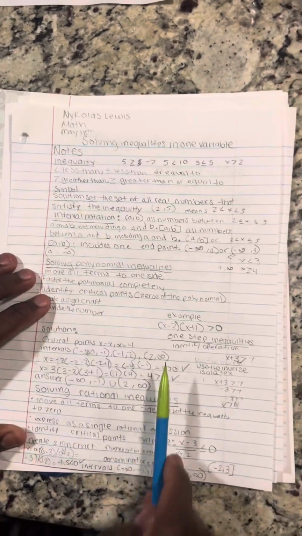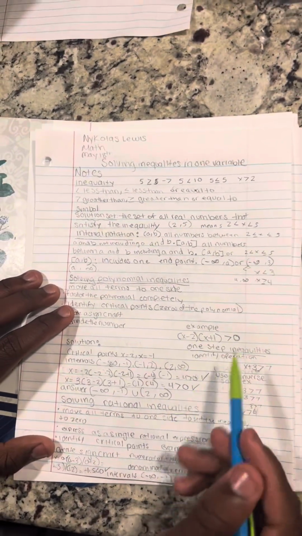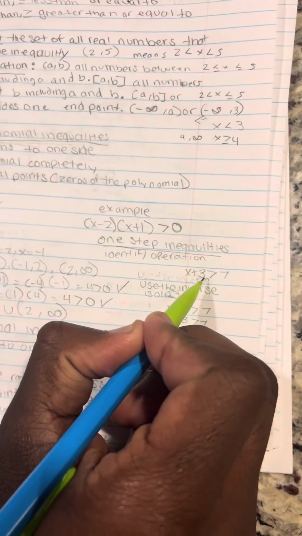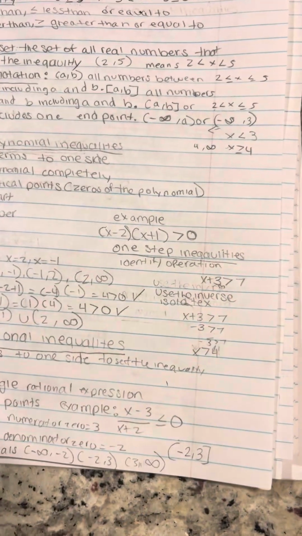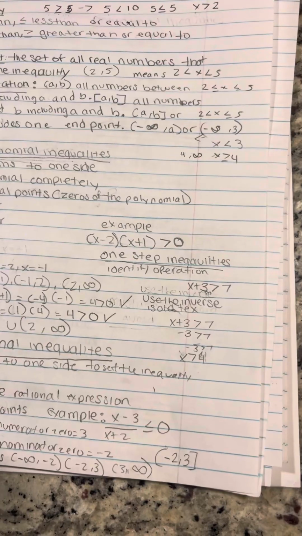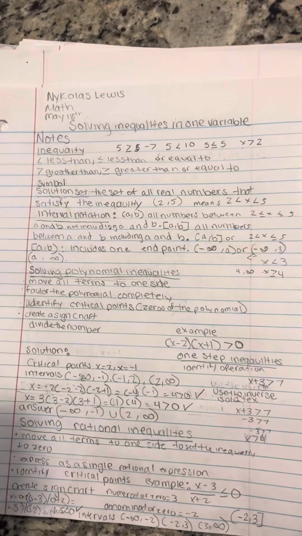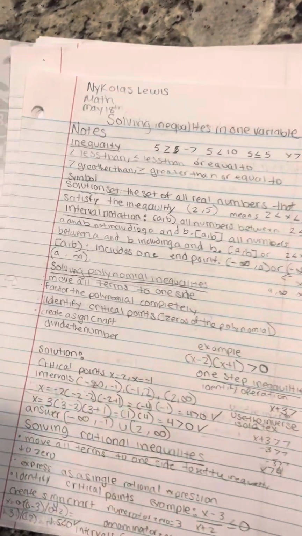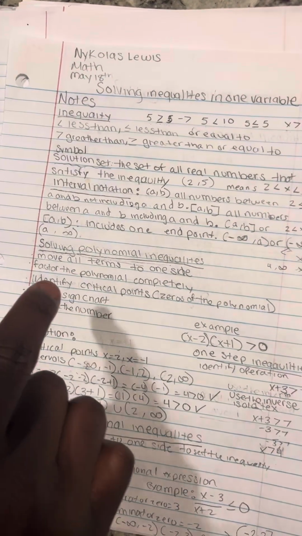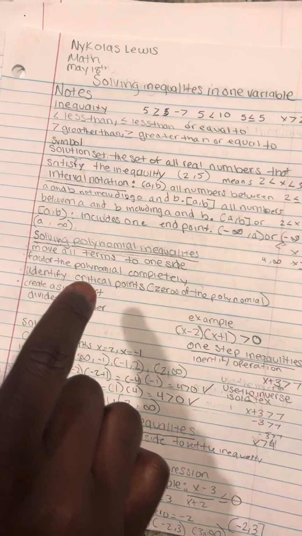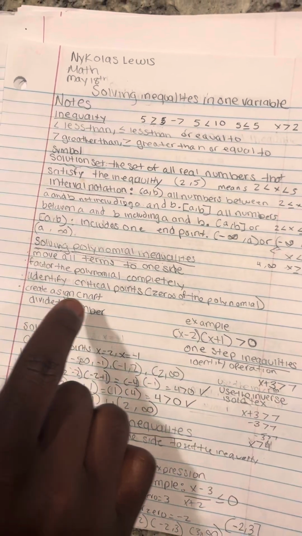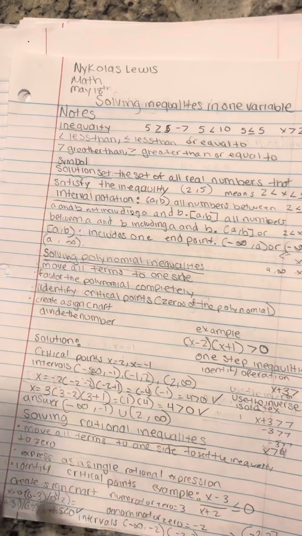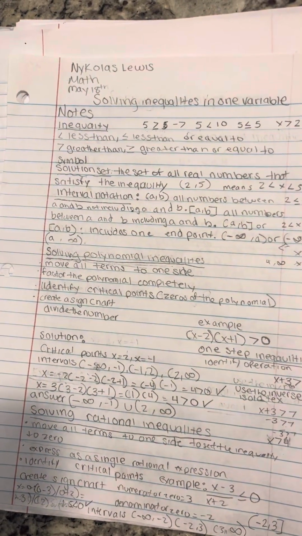And down here we see there are some examples. The one-step inequalities with variables, you see you have x plus 3 greater than 7. We can see how we're going to use the inverse to isolate the x and all that, but we'll get to that later. Now we have solving polynomial inequalities, which is also a big part of this section. First, you move all terms to one side, then you factor the polynomial completely, then you identify critical points, the zeros of the polynomial, then create a sign chart and divide the number line. We'll be going over examples of this later.